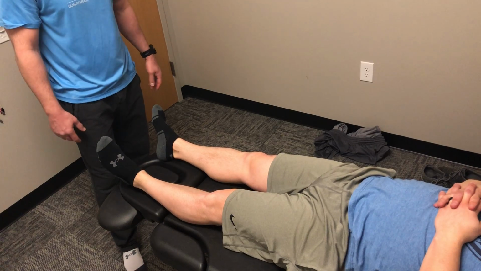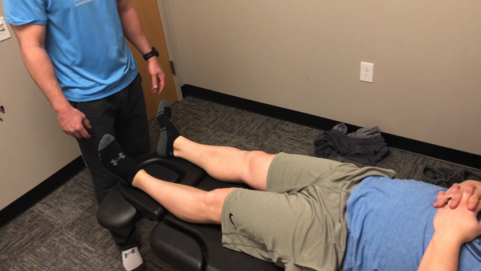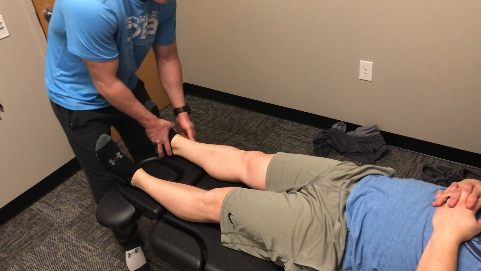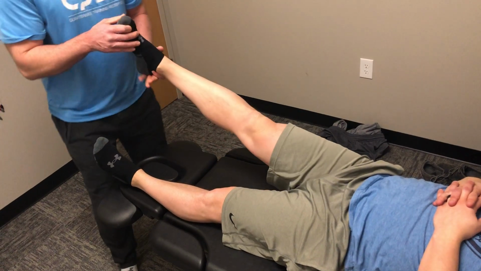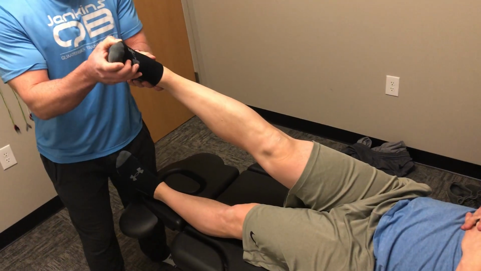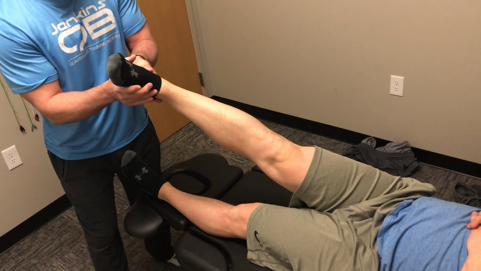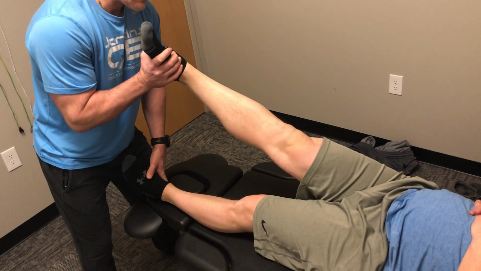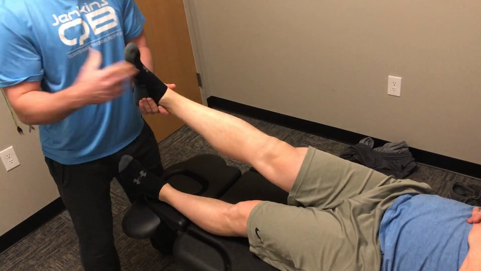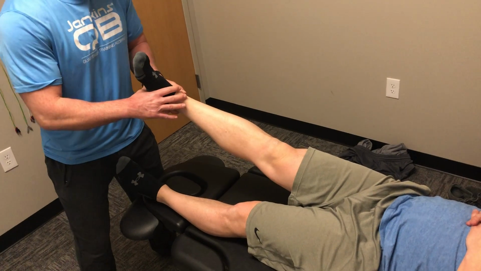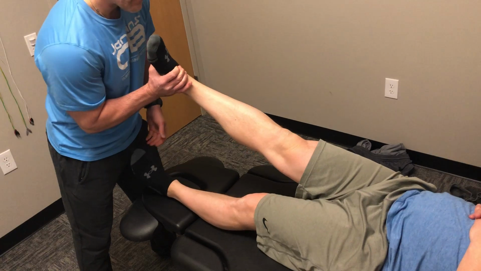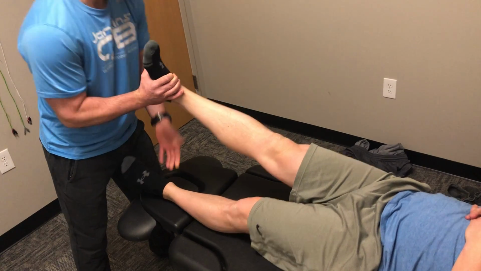Okay, so then we've got adductor brevis, which we're going to take into internal rotation. We're going to go hip flexion and adduction. Hold right there. And then we're going to take him across into forced adduction. So I'm taking him into an abduction moment and slight extension. Hold, keep that internal rotation, and relax.